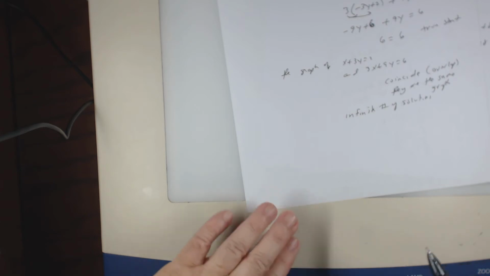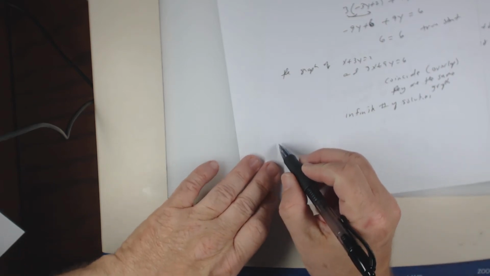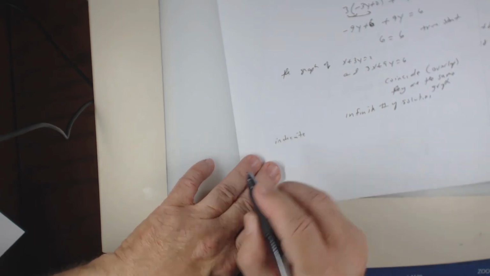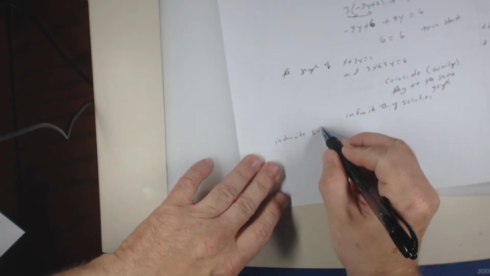Now some books, if you say infinite number of solutions, that will suffice. But your book does not. It is still an infinite number of solutions, but here's how your book wants to indicate that. In my math lab, you're going to have to do the same thing.